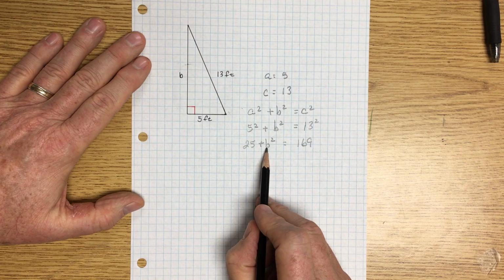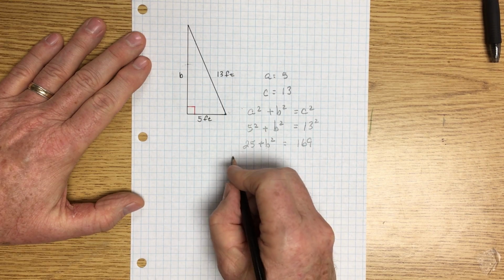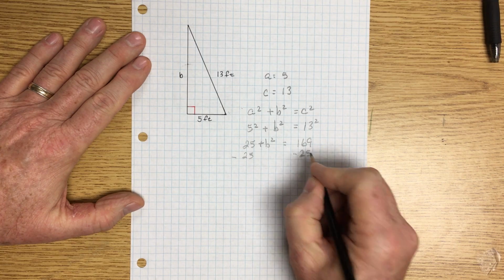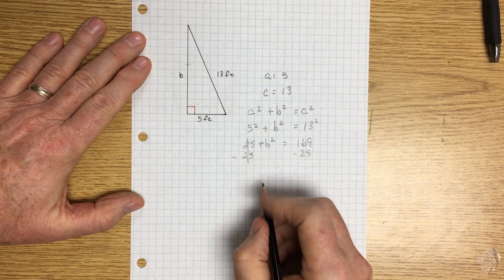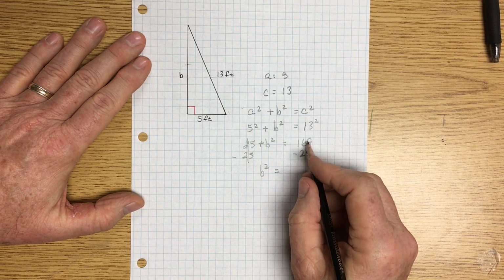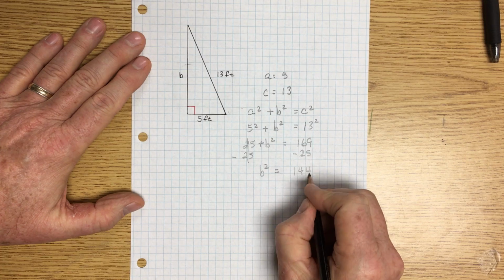B is not isolated. We need to isolate B. So in this case, since they're adding 25 to it, we're going to subtract 25 from both sides. On this side, it'll cancel out. We'll bring down the b squared is equal to 169 minus 25, which is 144.